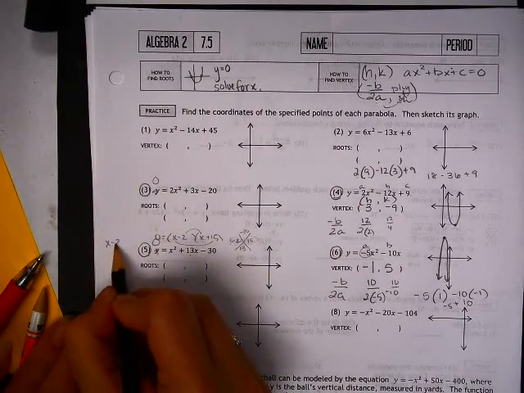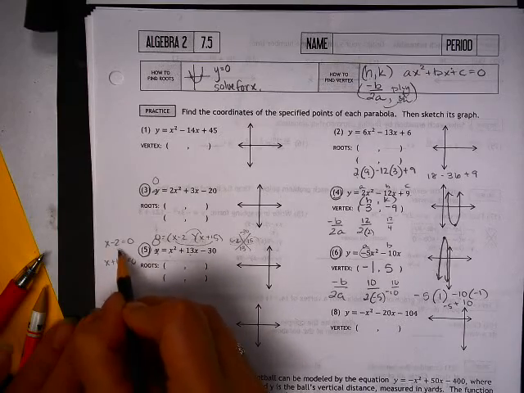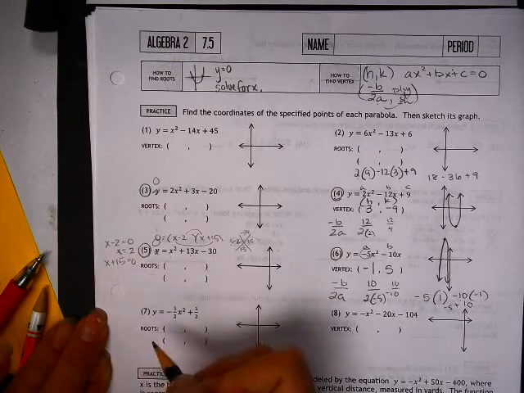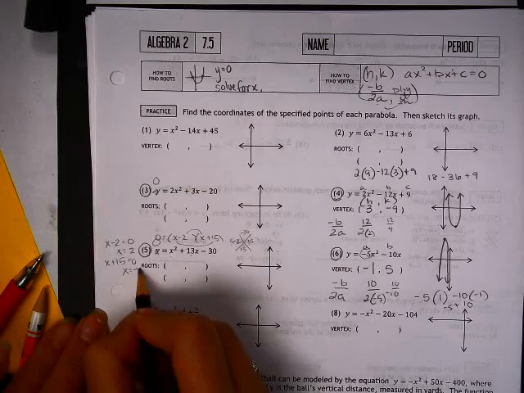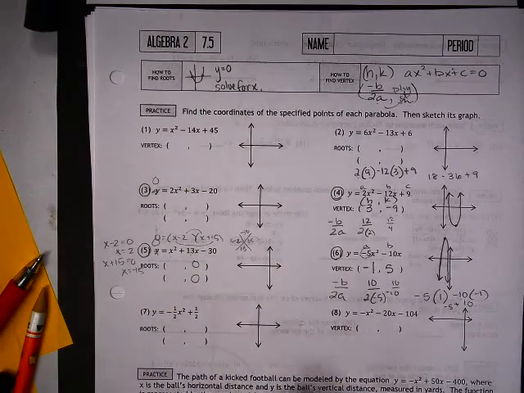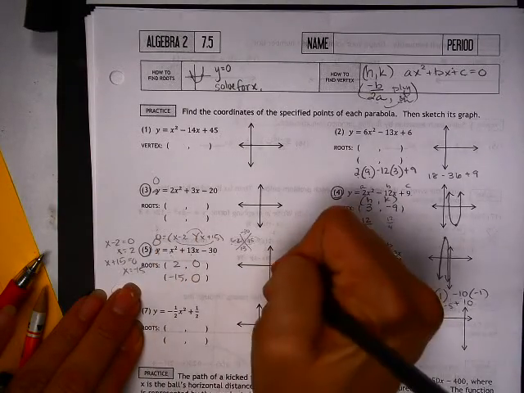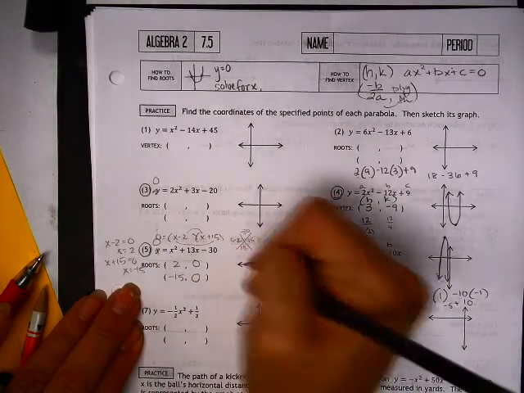So either x minus 2 is equal to 0 or x plus 15 is equal to 0. So in this case, 2 would make that happen. In this case, negative 15 would make that happen. So remember, my y's are 0 for each of these. That's what we set in. And then 2 is one of my answers and negative 15. So I have my 2, my negative 15.